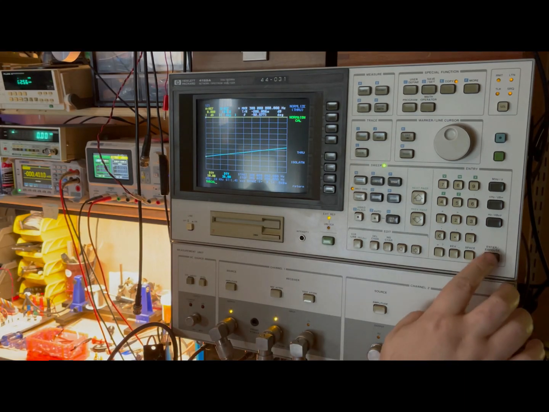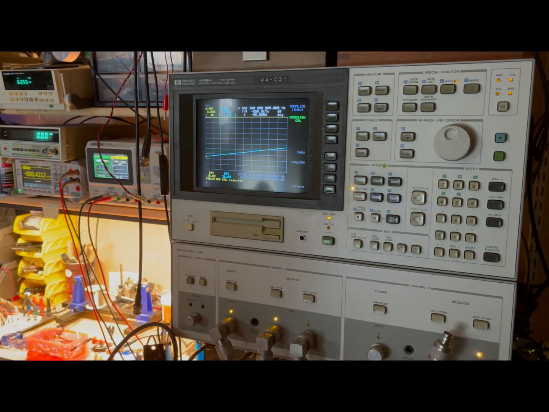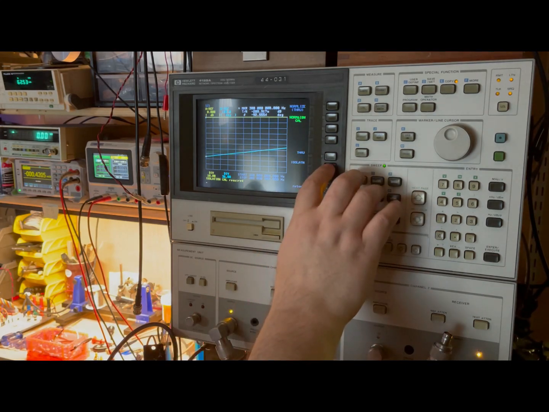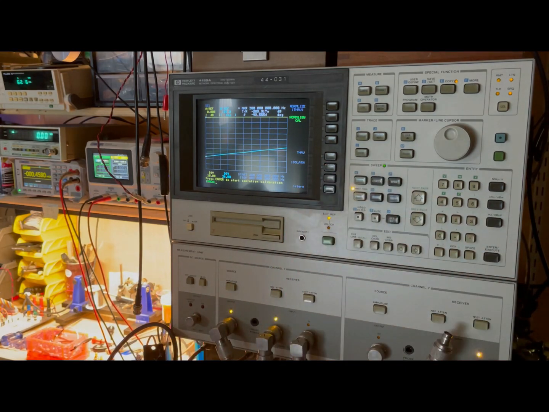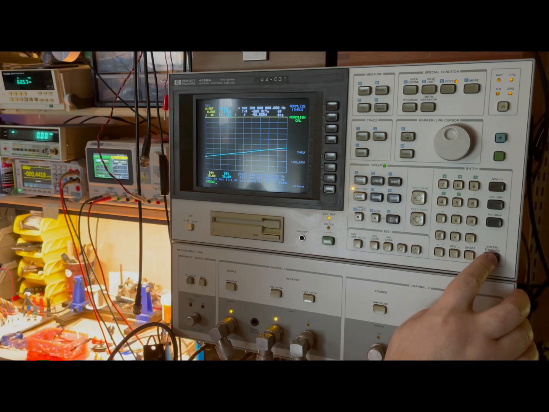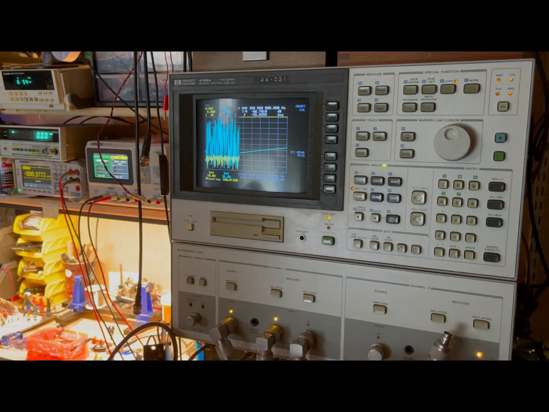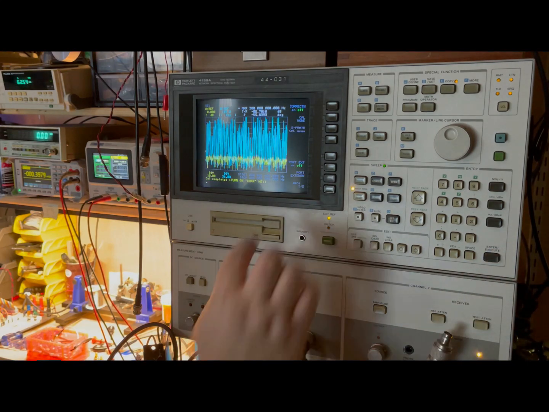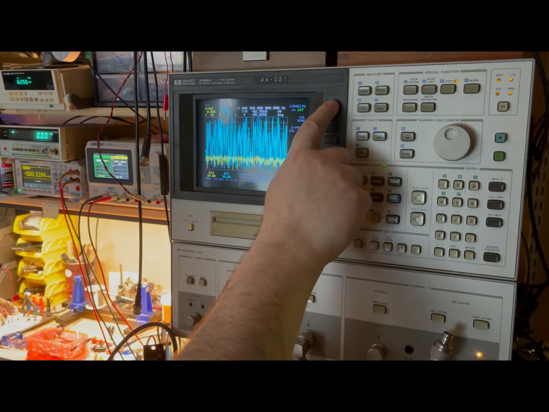Okay. Check. Let's go to isolation. Isolation for the 4195A requires that you use a 50 ohm terminator on the output of the generator right here. And let's do that. Okay. Turn calibration on.